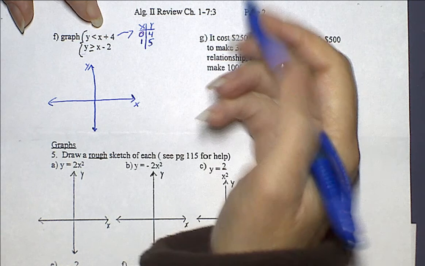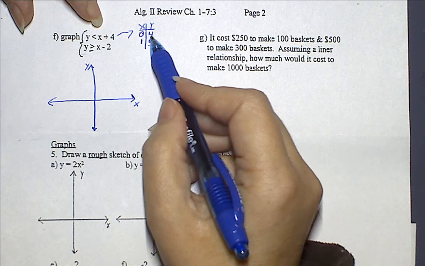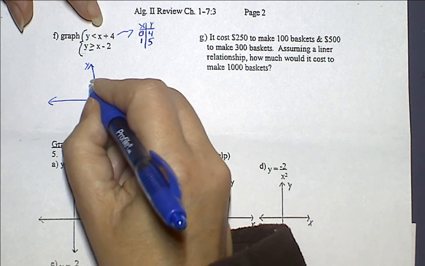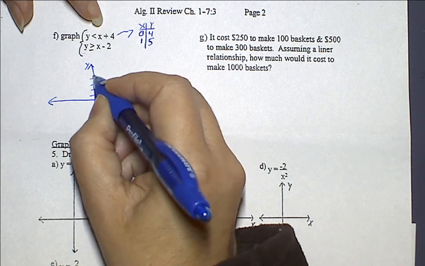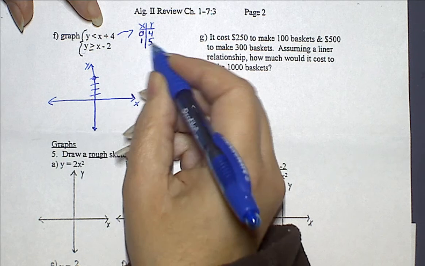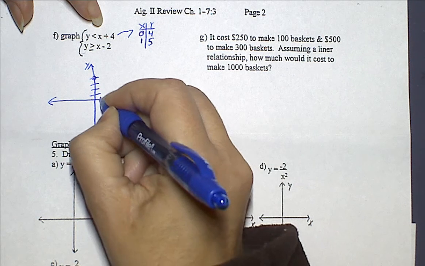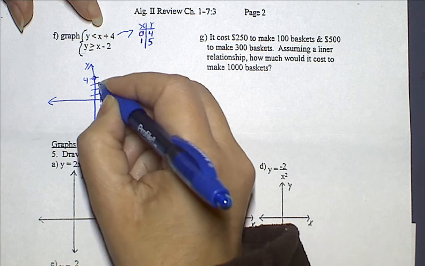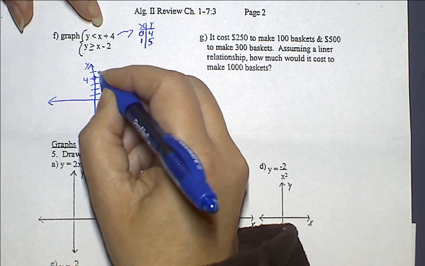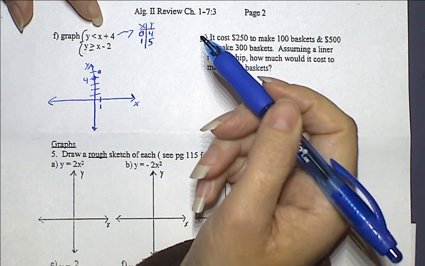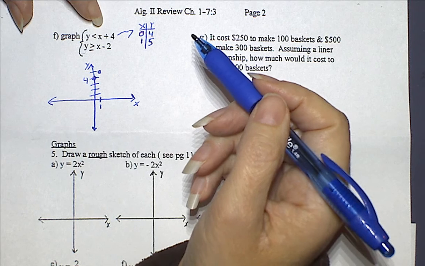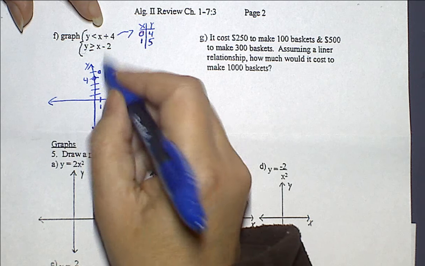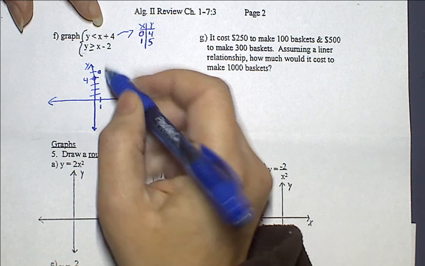And now we're going to plot those points. So we have 0, 4: 0, 1, 2, 3, 4. And so I have a point there, and then 1, 5. So I'm going to go over 1, label that a 1, and then up 5: 1, 2, 3, 4, and one more, 5. And now, is this line dotted or solid? Yeah, you're right, it is dotted, because there's no equals to, so it's dotted.